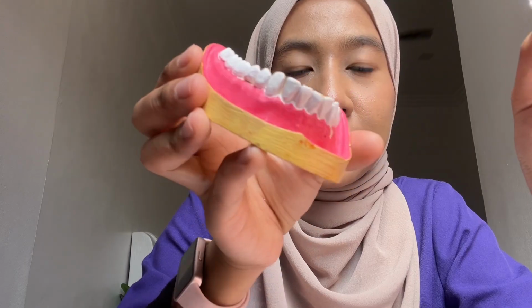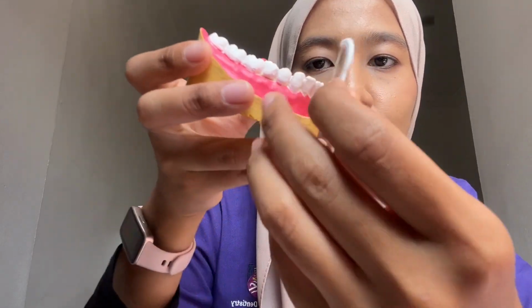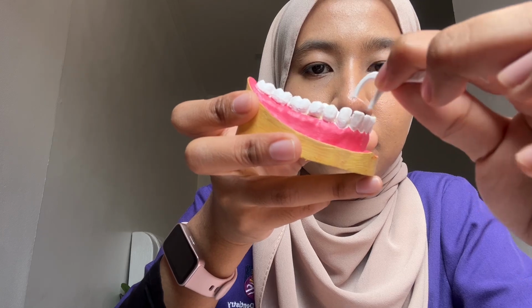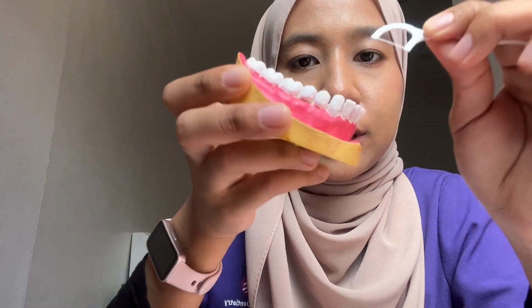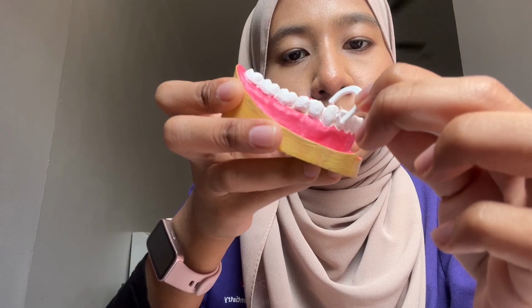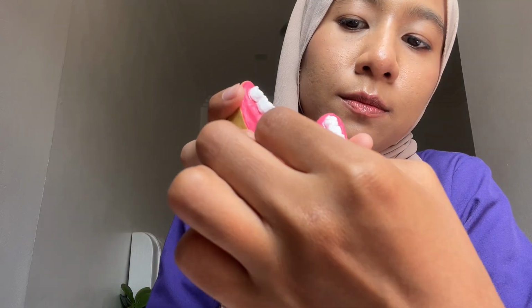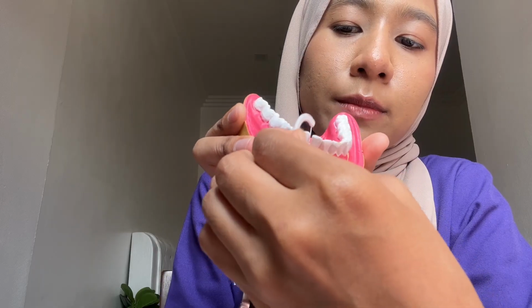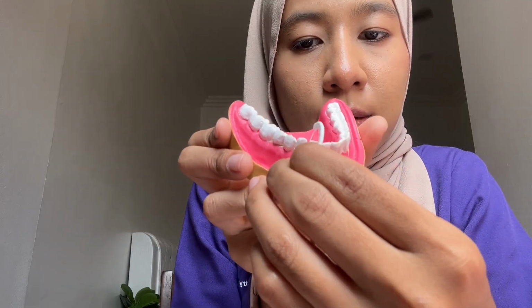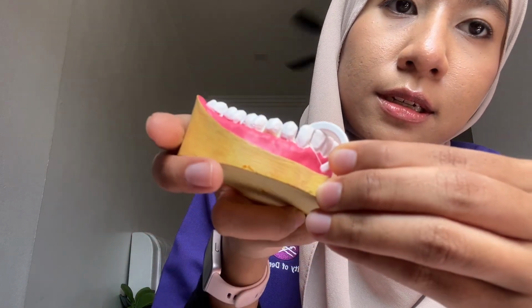To make it easier, you can also use this floss holder, and it's also the same way. To put it in, you must use a back and forth motion like this, and once it is in, make an up and down motion and out, up and down and out. Also, don't forget to reach the gum line, to make sure all the plaque is removed.